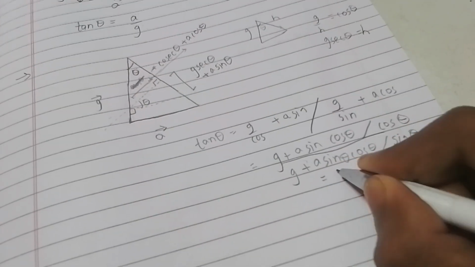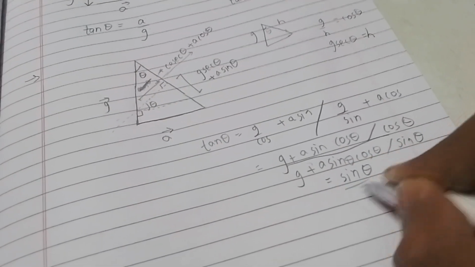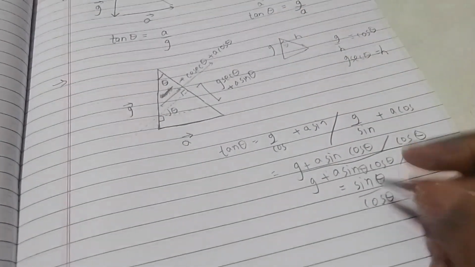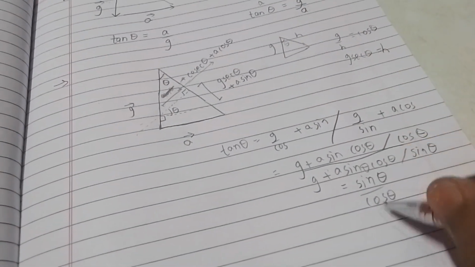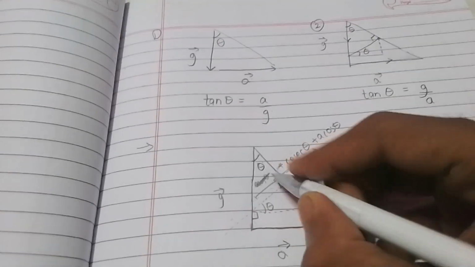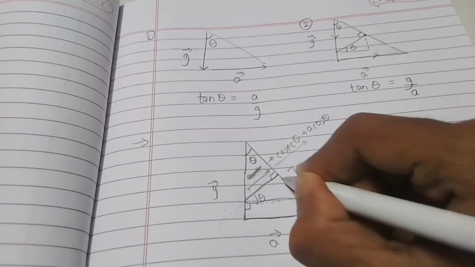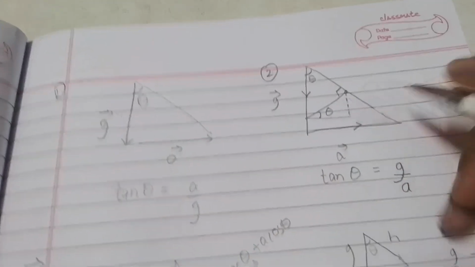Thereby we proved that tan theta is equal to tan theta. So this was the proof for this triangle, and we need a similar proof for this one.